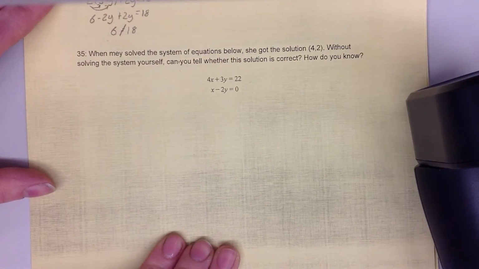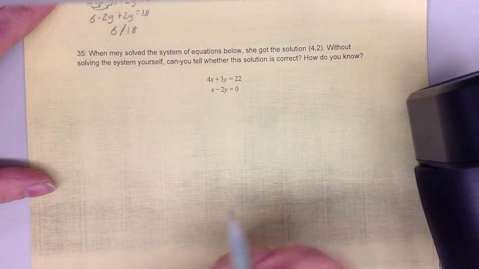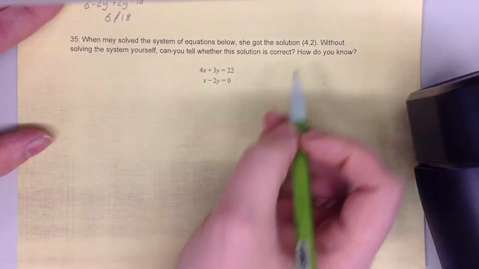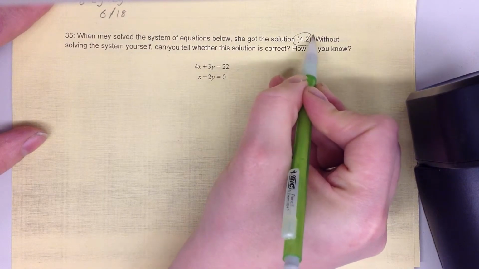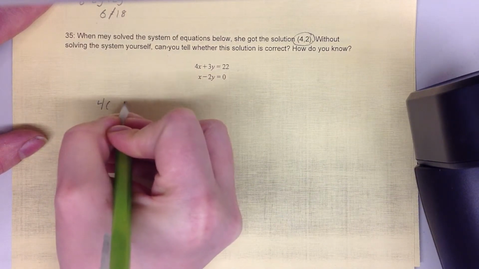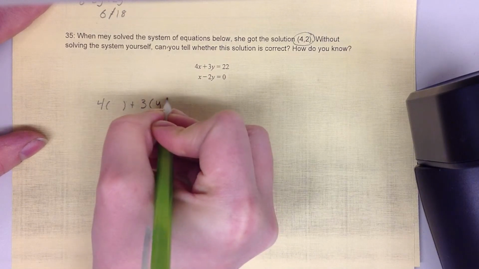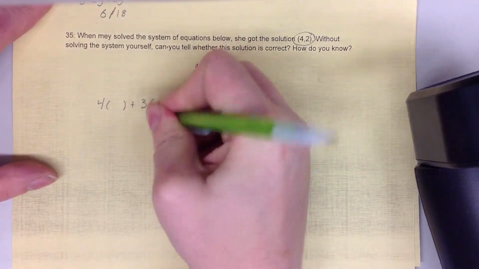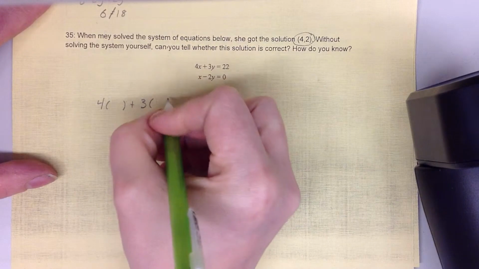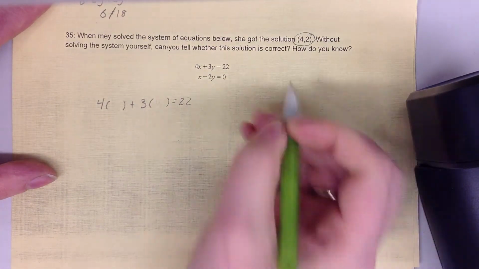So down here, when they're asking us to not solve a system, but check and answer, we're going to do the same thing that we were doing up here to check. We're going to take our given values of x and y and put them into each equation. So 4 times whatever my x is, plus 3 times whatever my y is, equals 22. And I'm just going to check if that actually happens.